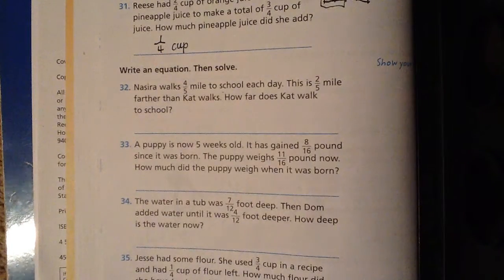I have 2/5 and I have 4/5. Well, Nasira walks 4/5 miles to school each day, and that's 2/5 mile farther than Kat walks. How far does Kat walk to school?